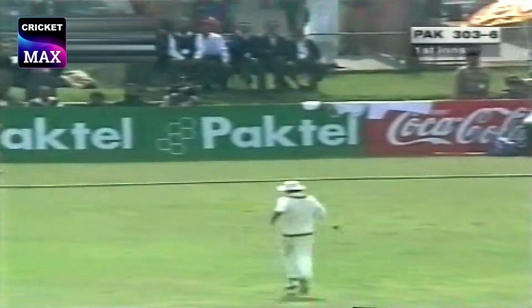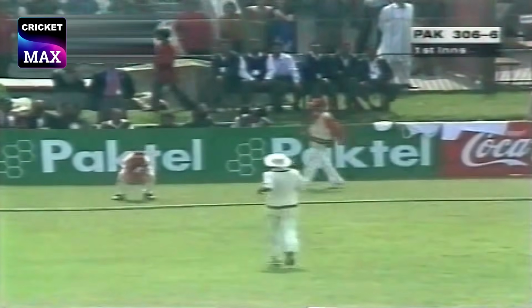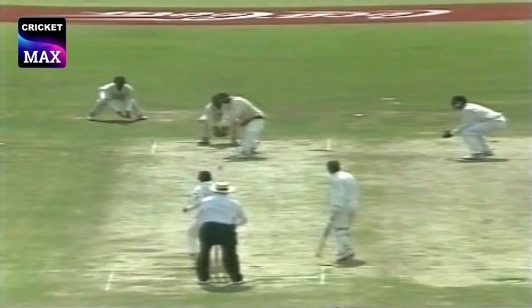That one was a little uppishly played as well. Just a little loose, but it's gone for four. Oh, he's hit that one in the air. This could be out caught. He should be caught. No, he's got it. Does he? No, he hasn't. It's bounced away. It's gone for four.